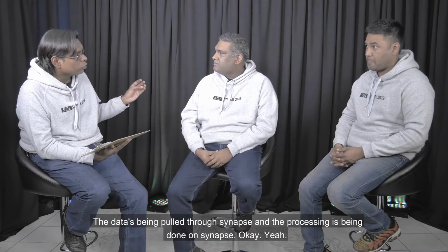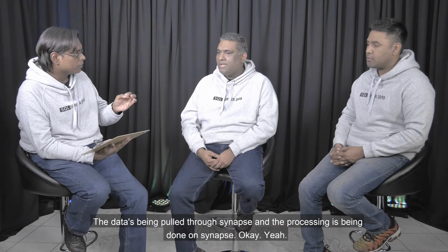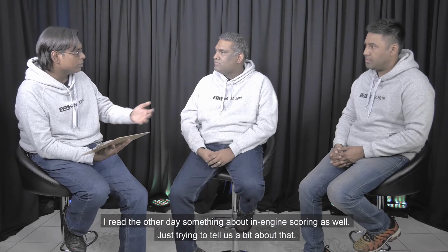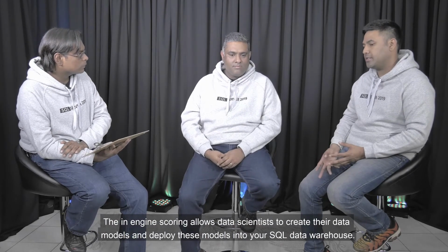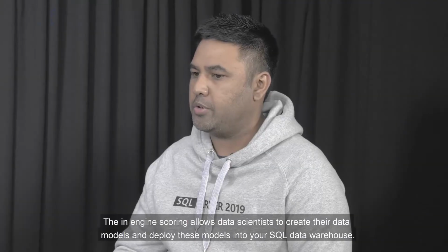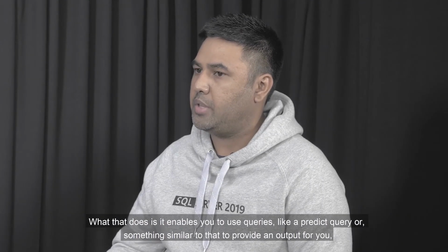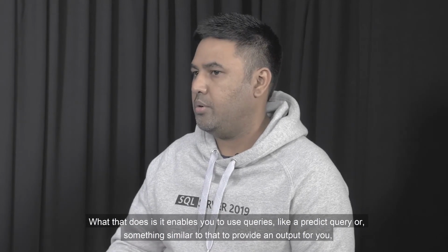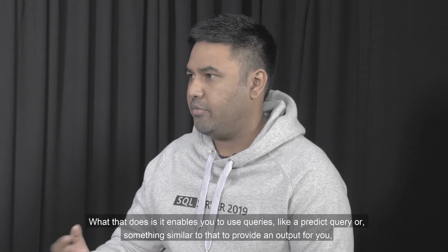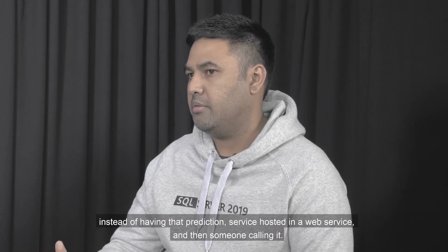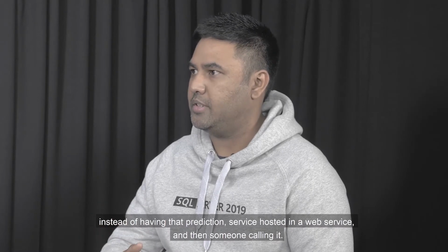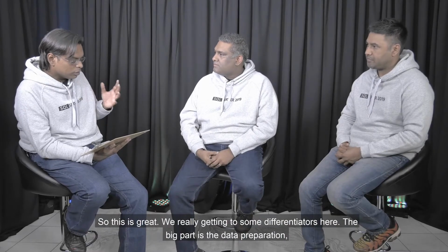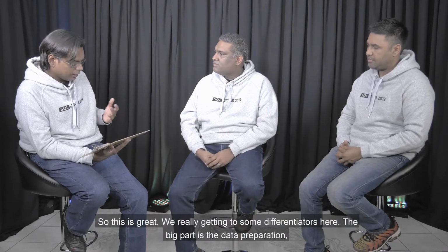And the data is being pulled through Synapse, and the processing is being done on Synapse. Correct. Okay. And I read the other day something about in-engine scoring as well. You just want to tell us a bit about that? Yeah, sure. So in-engine scoring allows data scientists to create their data models and deploy these models into your SQL data warehouse. What that does is it enables you to use queries, like a predict query or something similar, to provide an output to you, instead of having that prediction service hosted in a web service and then someone calling it from there. So a regression model. Correct. Data is coming through the Synapse engine. So this is great. We're really getting to some differentiators here, right?